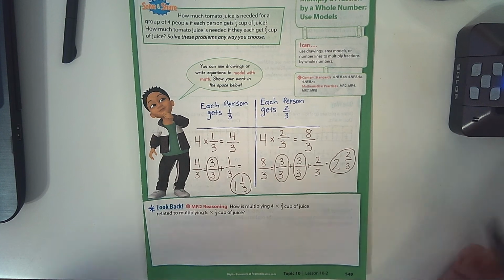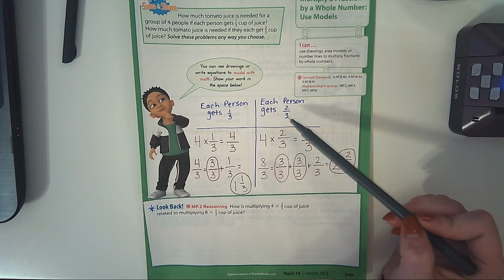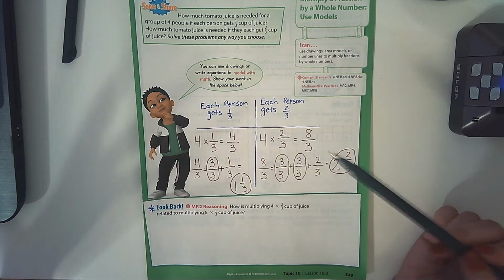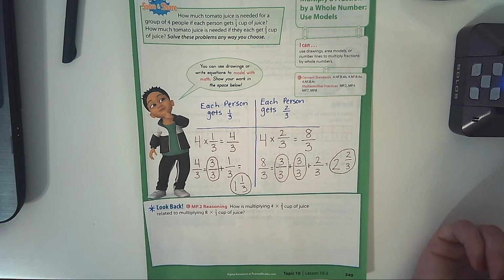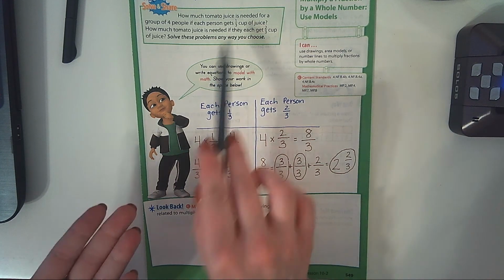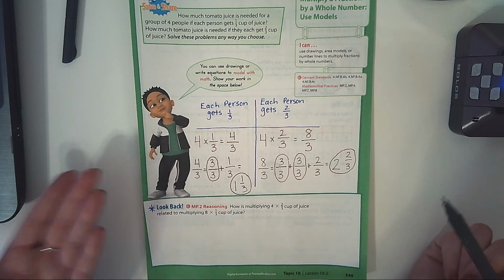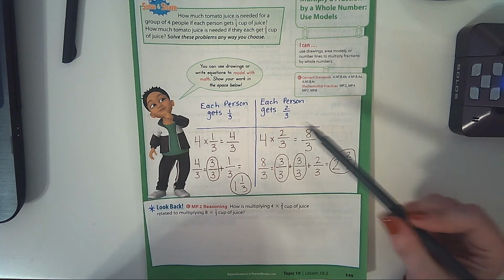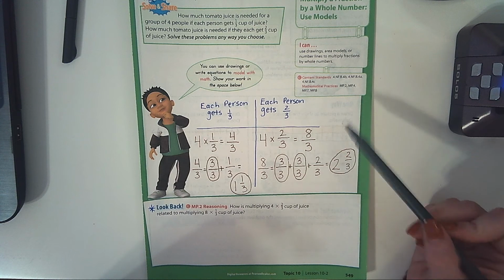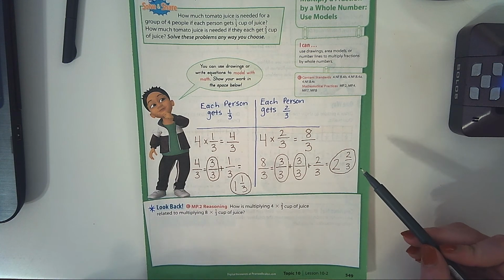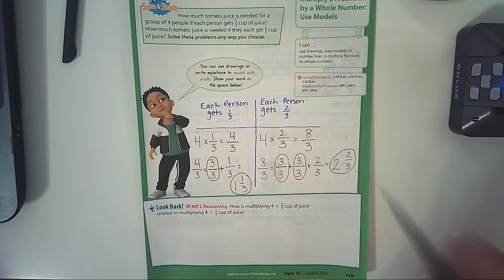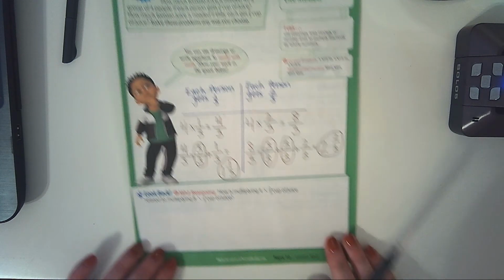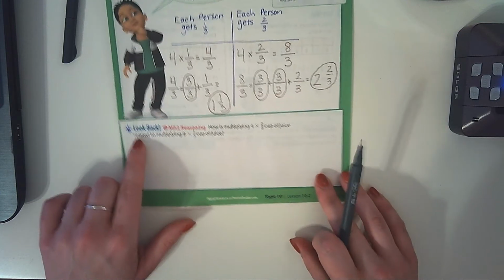Now, it would be ideal to write a sentence to answer this question, but if you organize it this way, then the work is pretty much organized enough for the answer to be understood. If each person is getting 1/3 cup of juice, we would need 1 1/3 cup altogether. If each person is getting 2/3 cup of juice, we would need 2 and 2/3 cups altogether. So let's look down here at our look back.